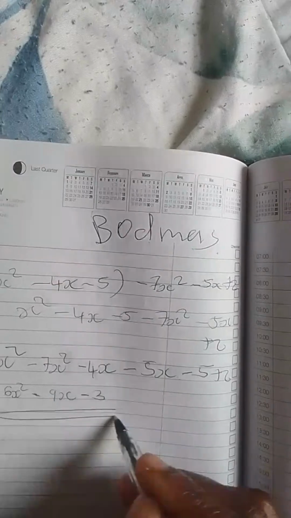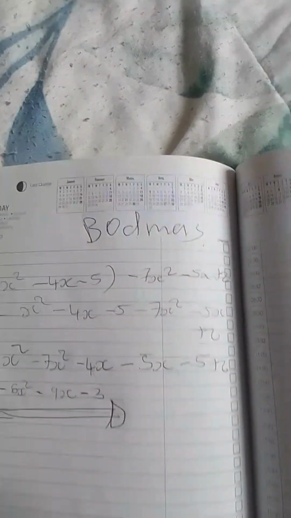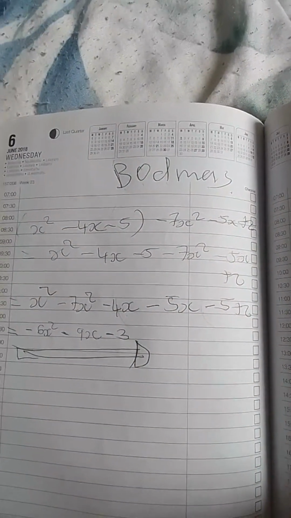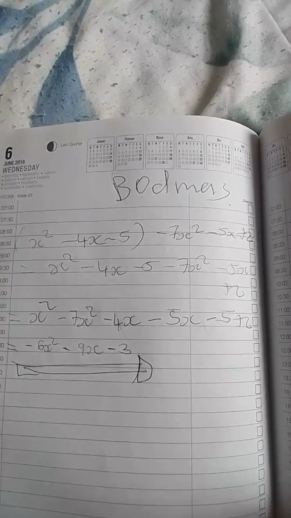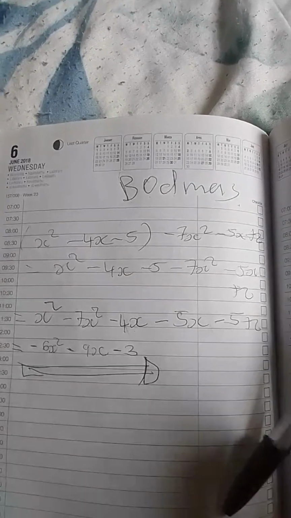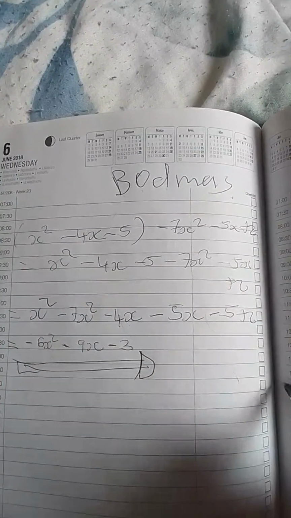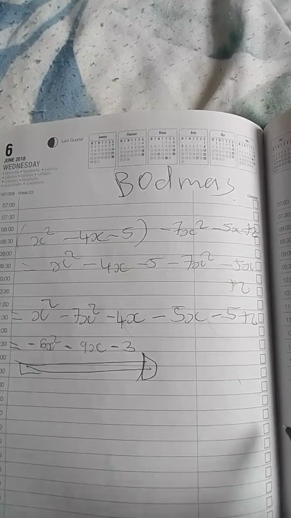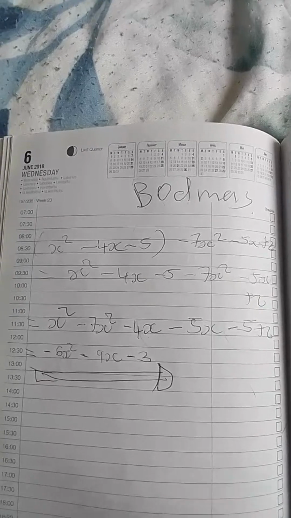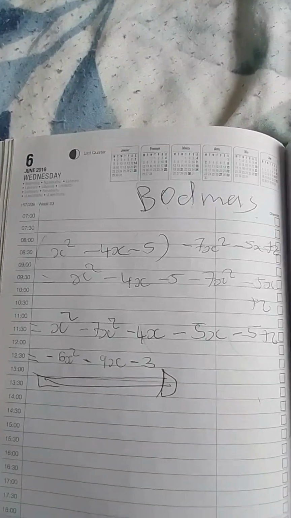So this is the final answer on algebra manipulations. I found that a lot of kids are struggling to solve algebra, especially algebra expressions. A lot of students, a lot of learners, are struggling with these mathematics problems when it comes to algebra manipulations.